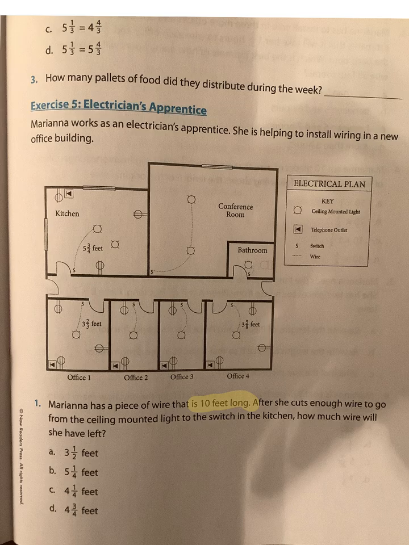So notice this wire right here from here to here is 5 3/4 feet. So she starts out with 10. She uses 5 3/4. They want to know how much she has left. So 10 feet minus 5 3/4. And we can put that over 1.